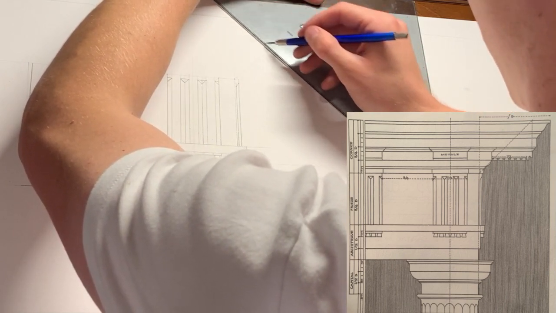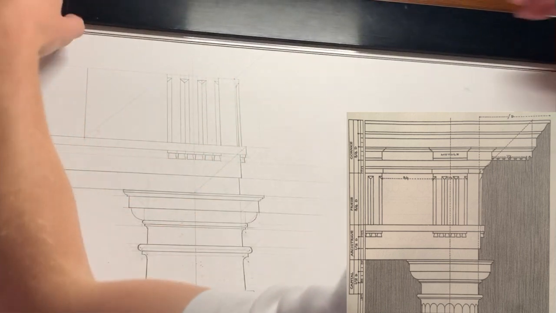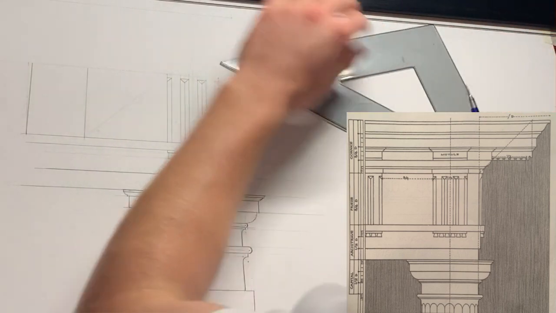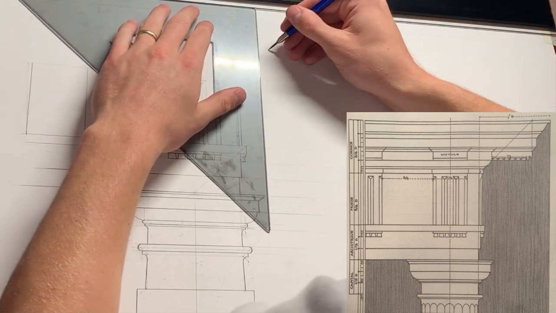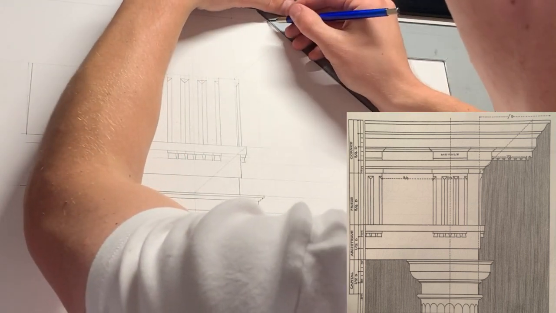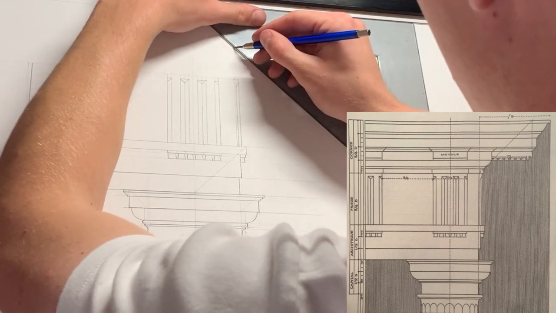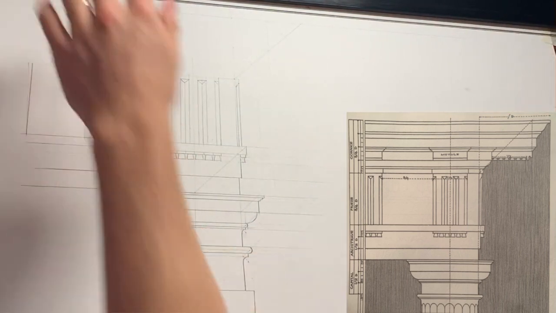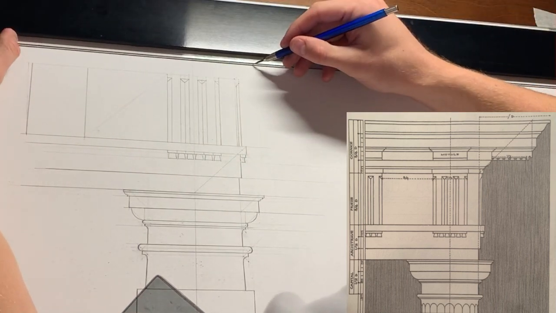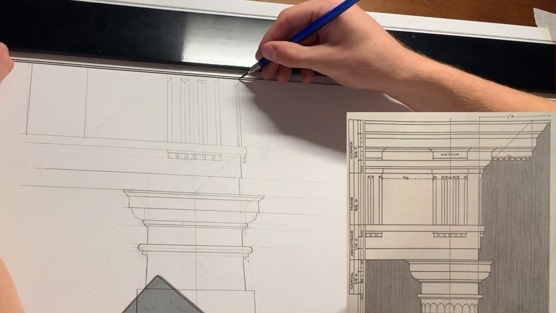I'm not going to draw the line all the way down so as to not confuse things. And then one more time. And you can trace these guidelines across, like so. And that is the beginning of the cornice.